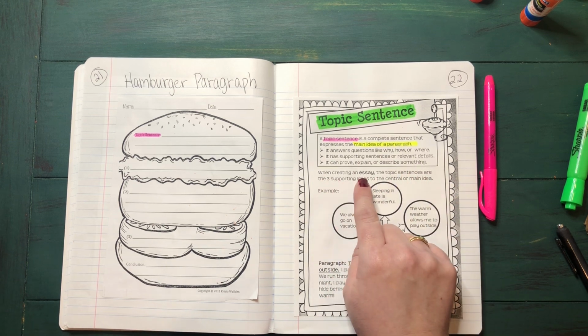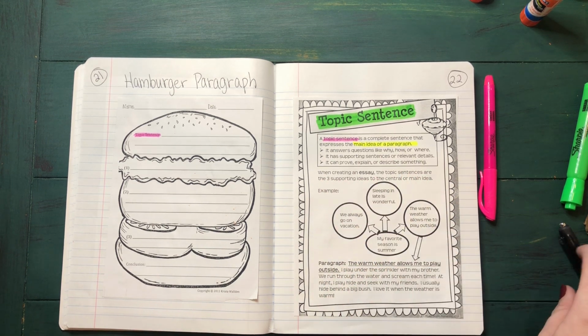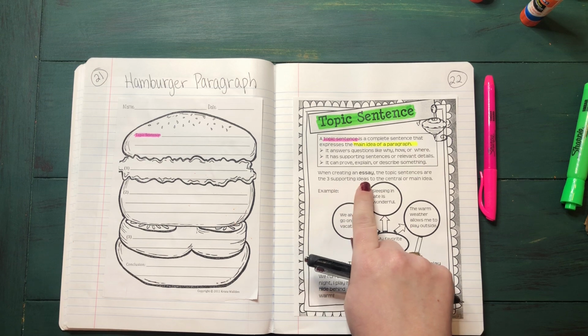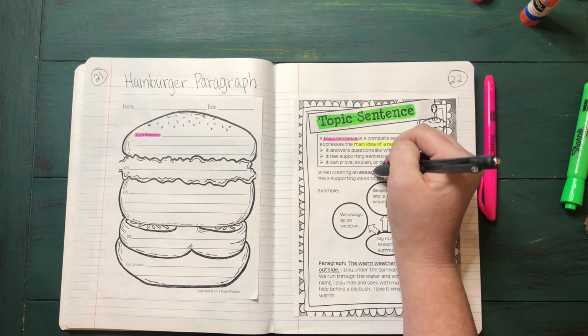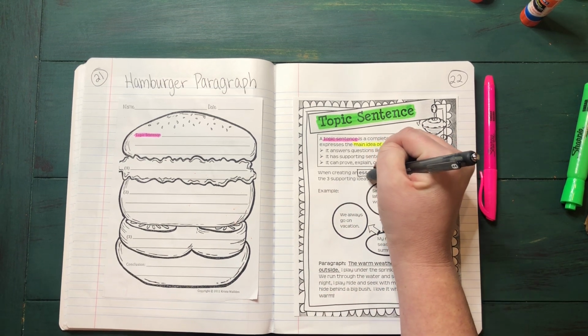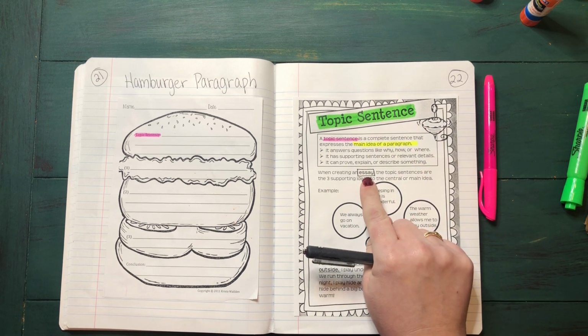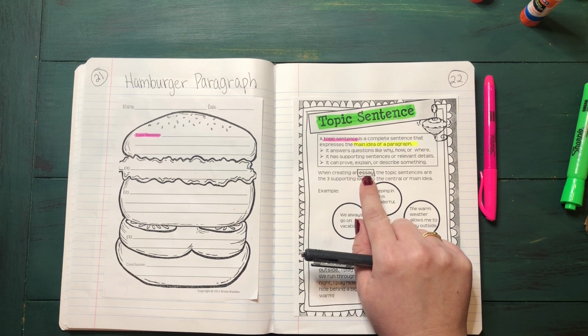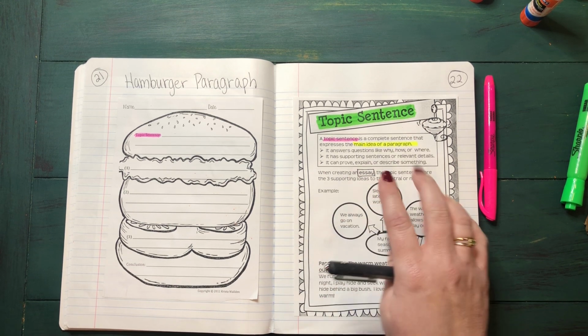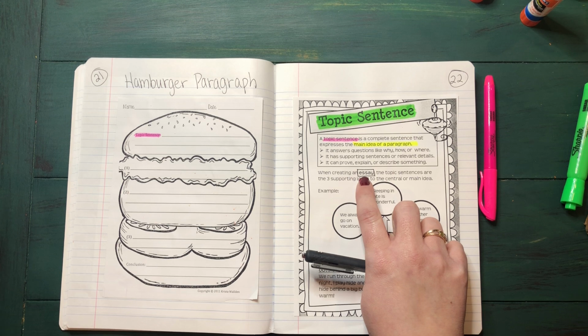So when we create an essay, the topic sentences are three supporting ideas to the central main idea. So we're going to go ahead and box that word essay, and this is going to be important to us in 4th grade because this is your first year of FSA writing. So we will be taking multiple state assessments on writing throughout the year. Our first one is in just a little over a week.